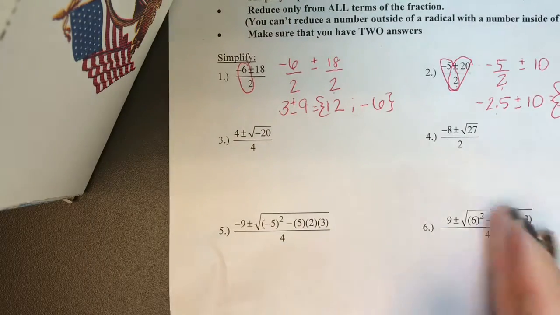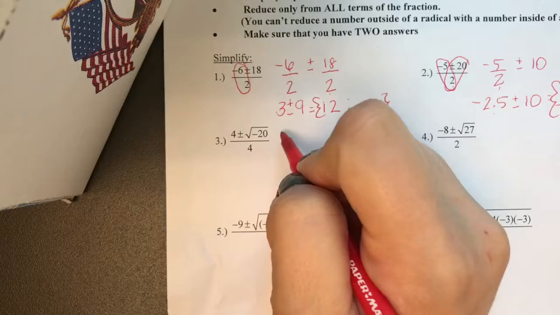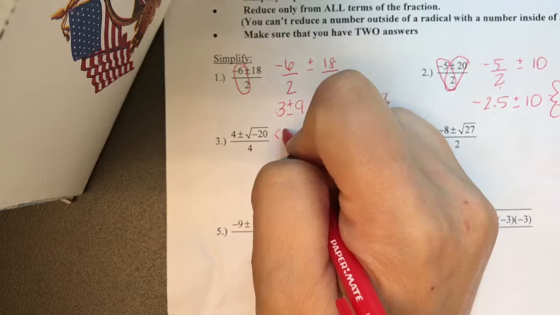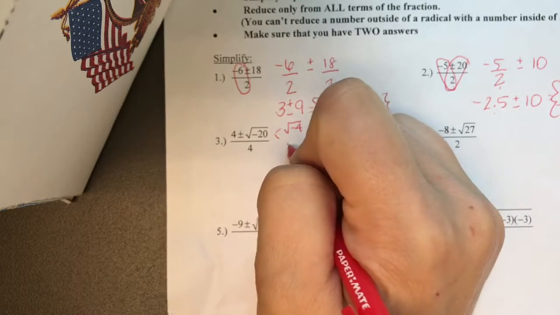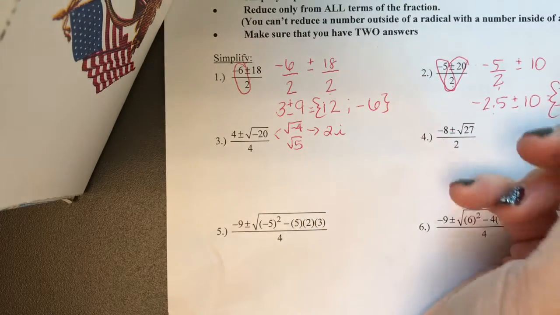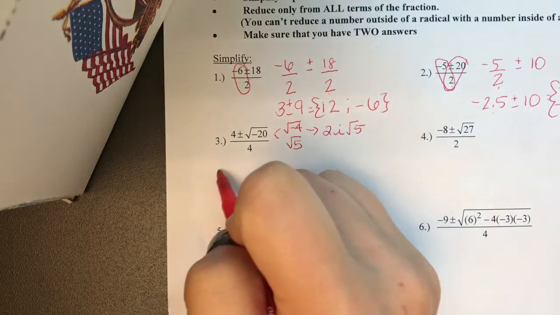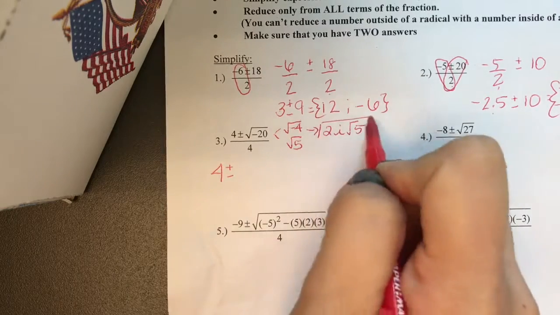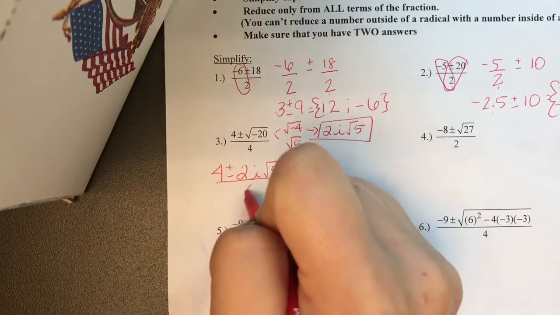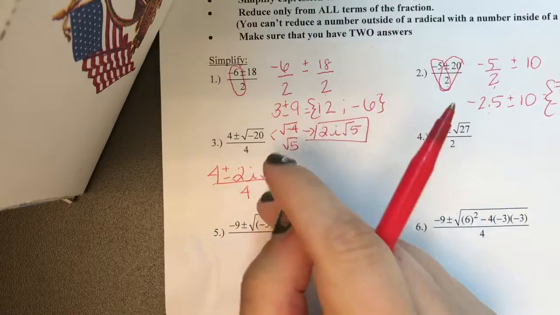Go ahead and try the other two. Actually, let me do this one with you because you have to factor this. When you have the square root of a negative radical, we're going to factor this into the square root of negative 4 times the square root of positive 5. This would become 2i, and this would stay root 5. So now I'm looking at a problem where it's 4 plus or minus this answer over 4. When you have an imaginary number, you do not need to simplify this to get one single number, but you do need to simplify the fraction.